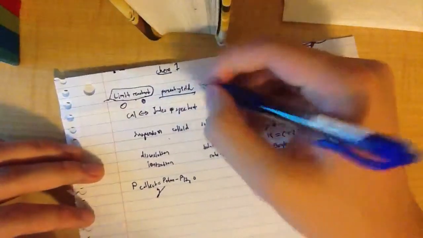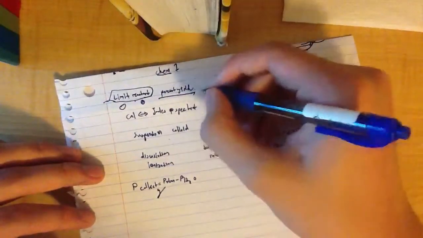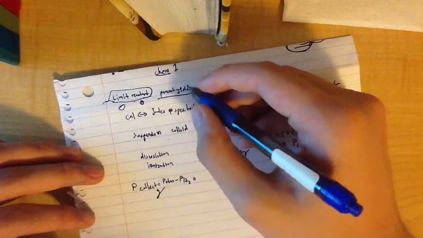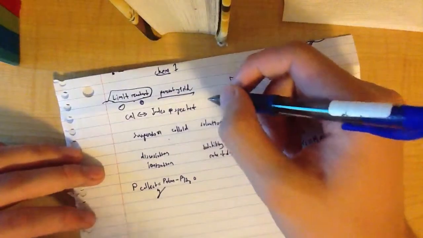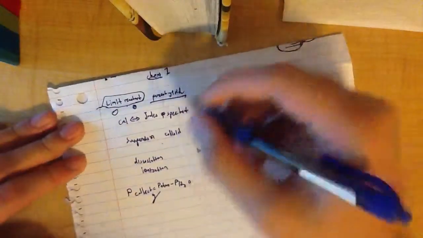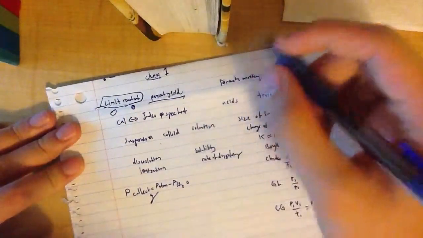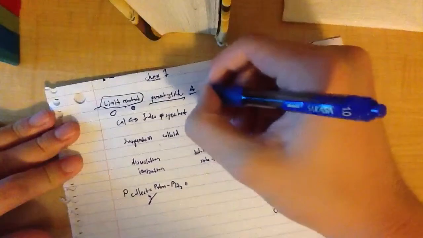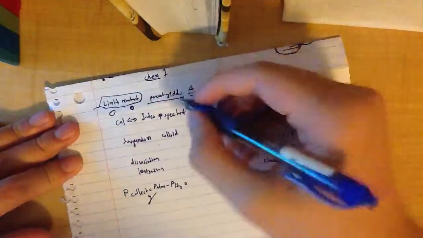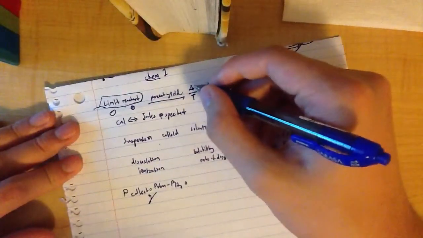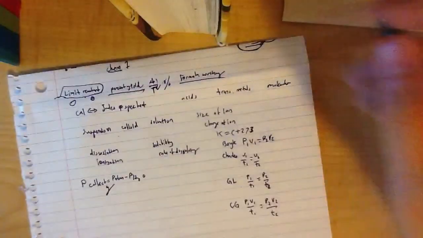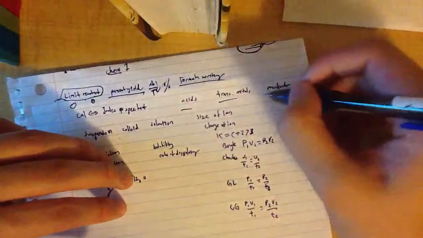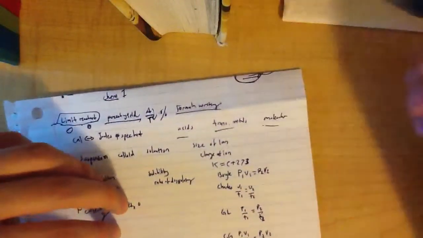And percent yield is basically the actual yield over the theoretical yield. I'm sorry. So actual over theoretical, you get percentage. Always, this has to be always less than that. Just remember that. And you have formula writing, which is basically you have acids, transition metals, molecular compounds.